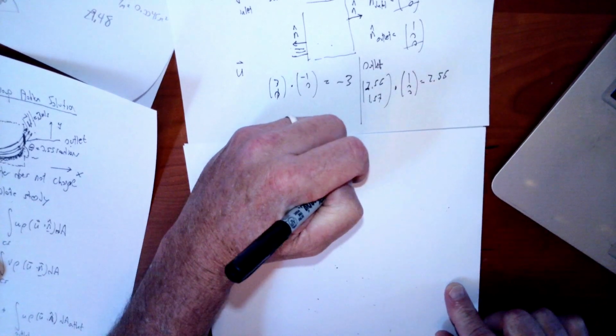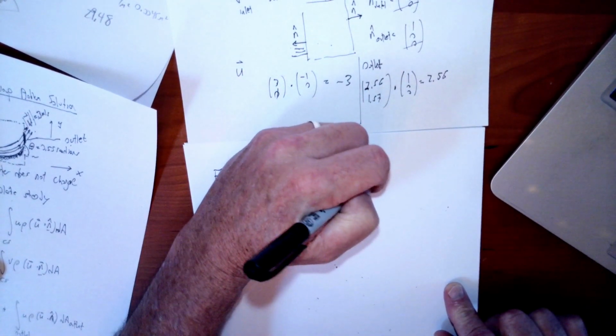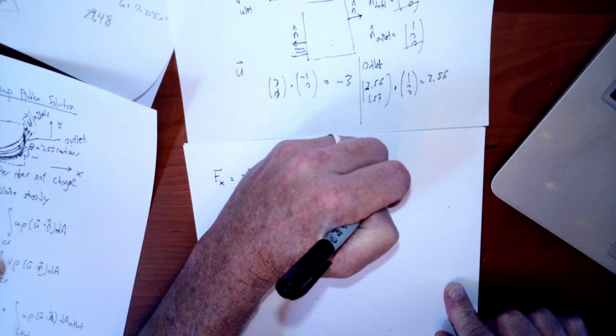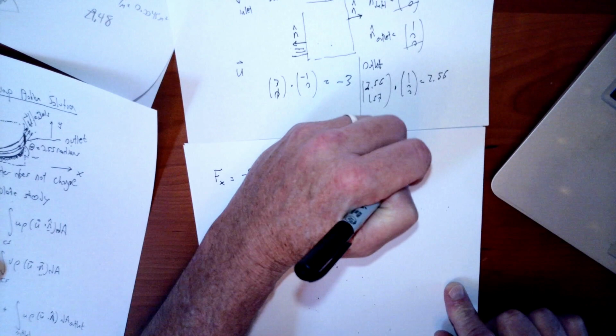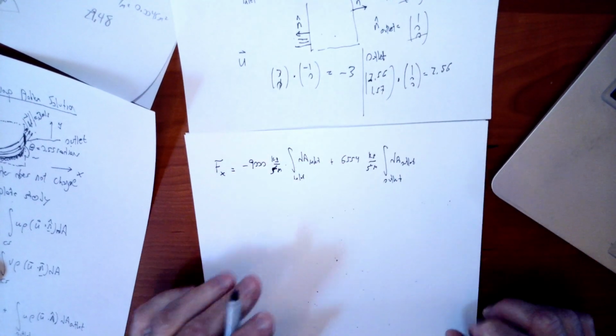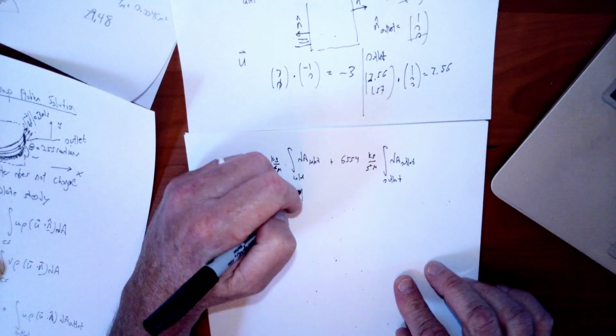$6,554, and that's still kilograms. We decided it was second squared meters. And then that's going to be the outlet area, because it's going to be dA outlet integrated over the whole outlet area. All right, so I'm going to go ahead and try to find these areas now.